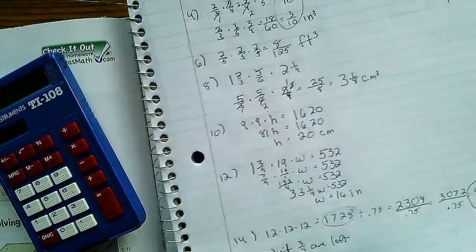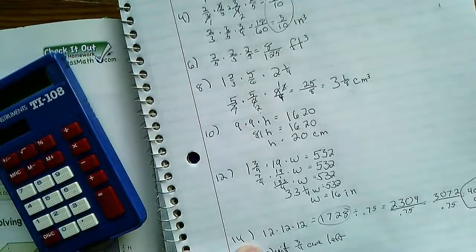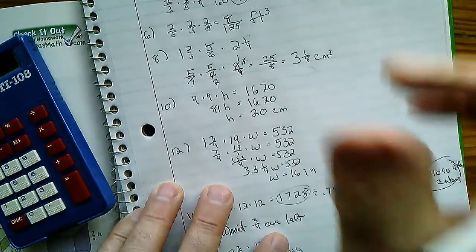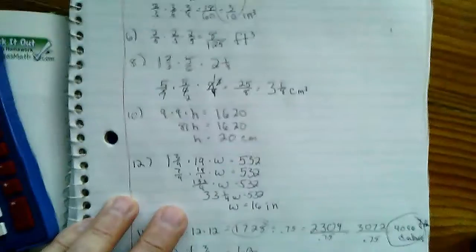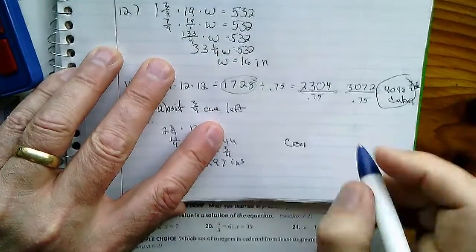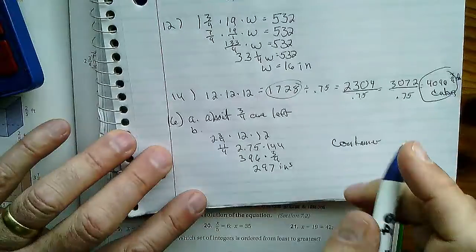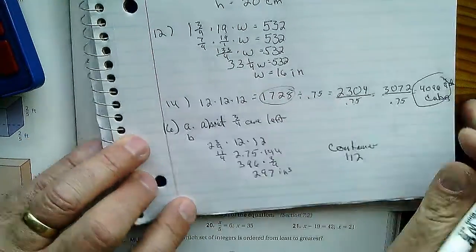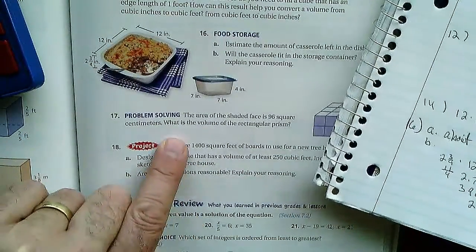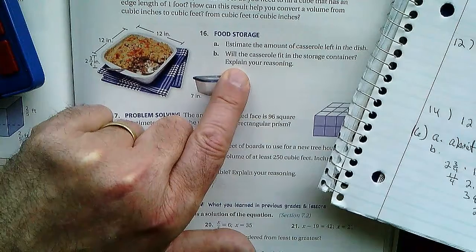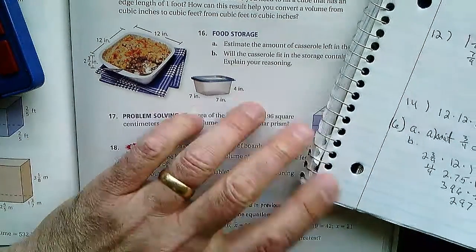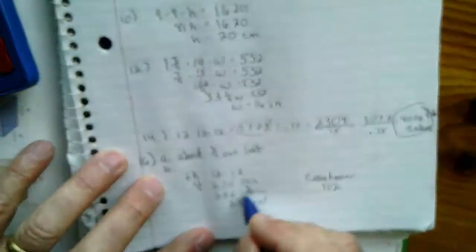So the container, sorry, I can't reach the camera. Container is only 112. Will the casserole fit in the storage container? Explain your reasoning.